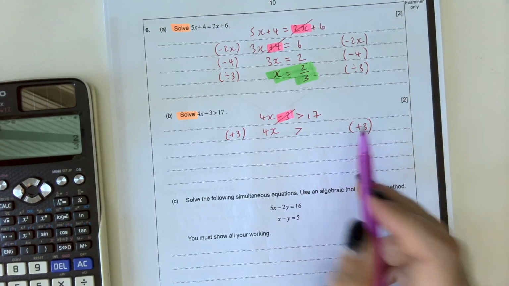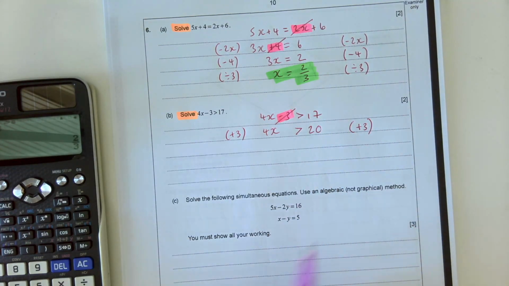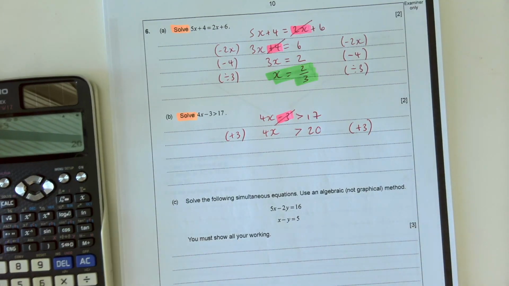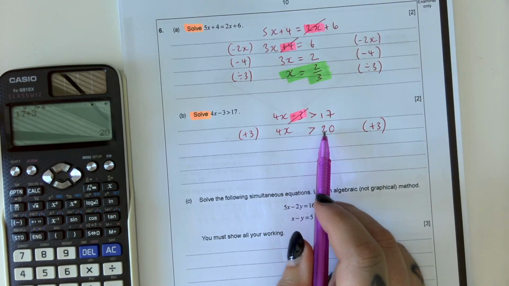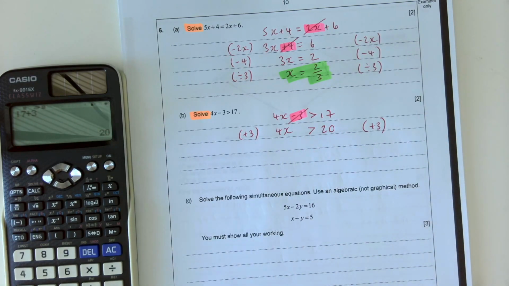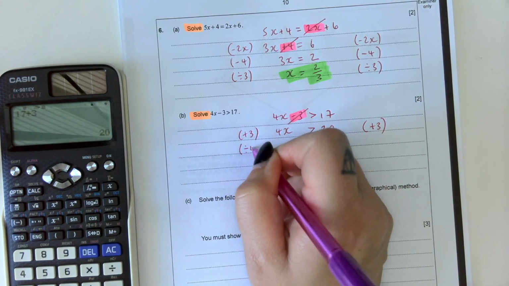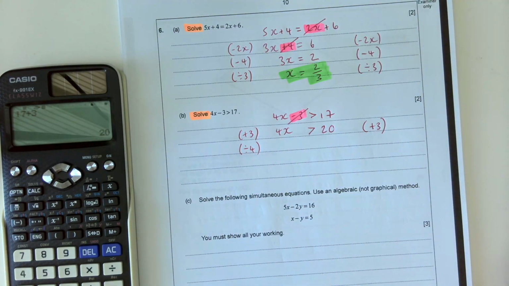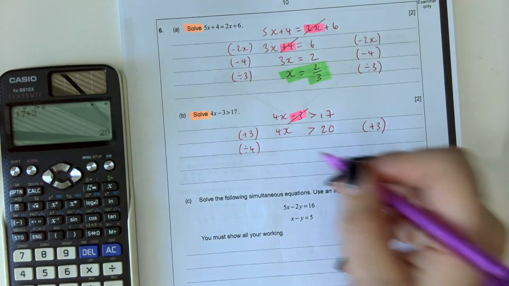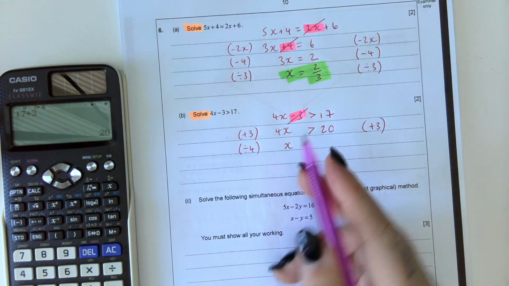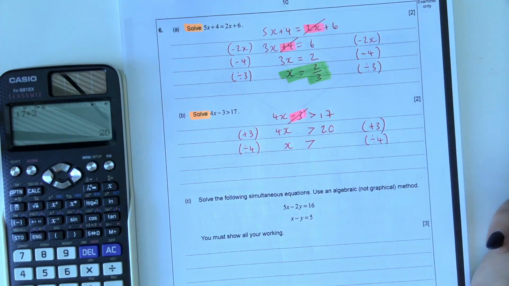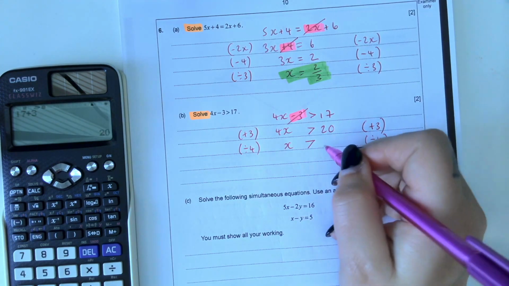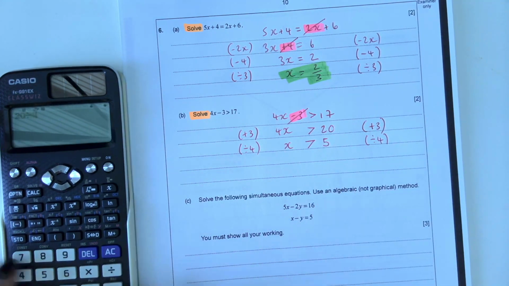and then I need to do the same on the right-hand side. So 17 add 3 is 20. Again, don't forget, you can do that on your calculator to save your brain power. Now we've got a one-step equation. 4x is greater than 20. 4x is 4 multiplied by x. The inverse of multiplying by 4 is to divide by 4. So when I divide by 4 on the left-hand side, 4x divided by 4 gives me x, which isolates the x. We've still got the greater than symbol, and I need to divide by 4 on the right-hand side as well. 20 divided by 4 is 5. You can do that on your calculator to save your brain power.